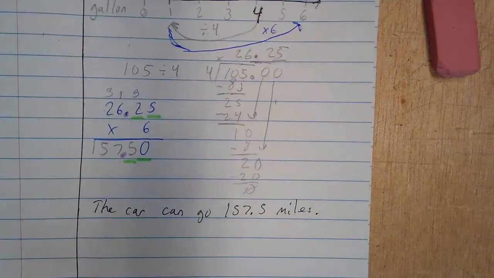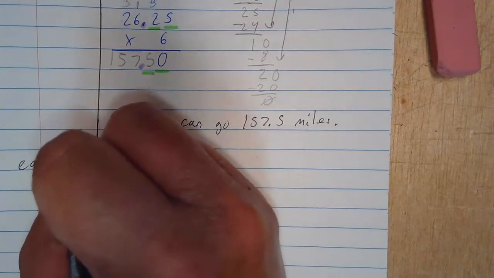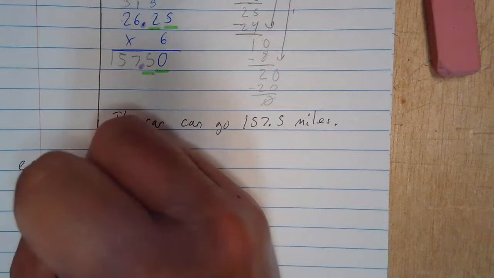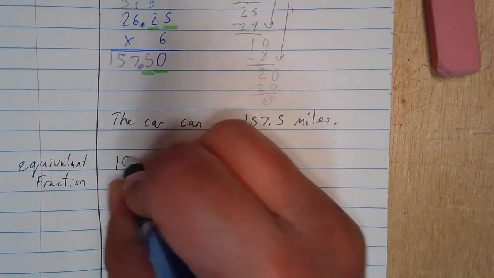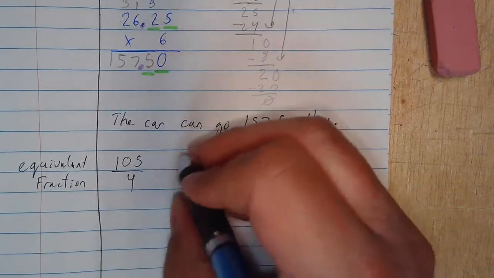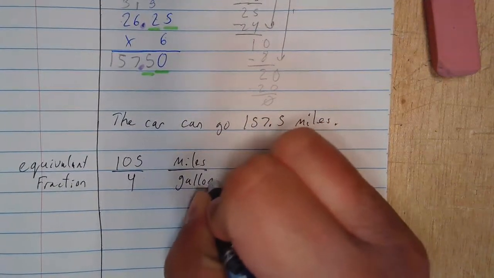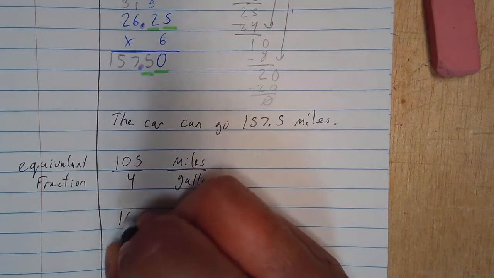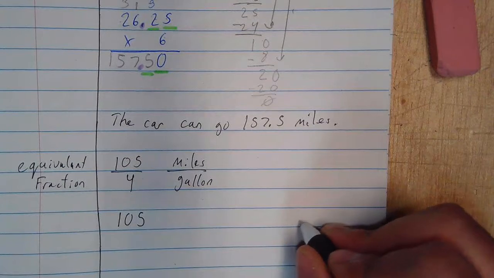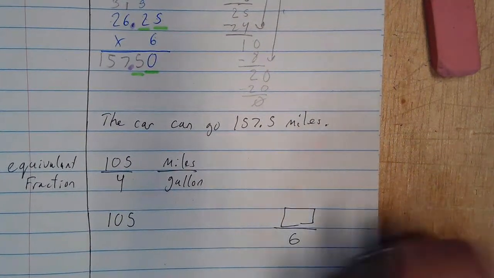You know what? Just for the sake of argument, I'm going to show you the equivalent fraction just in case you want to see, because you're like, can we do it another way? Yes, you can, actually. Okay. They give us the ratio 105 to 4 miles per gallon. This is what we don't know, but we want to know how far we can go in 6 gallons.